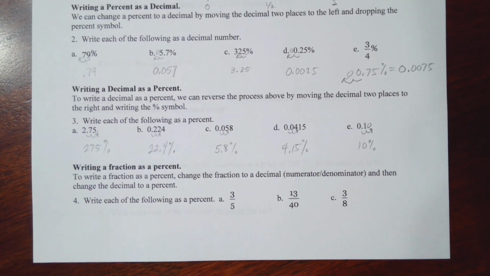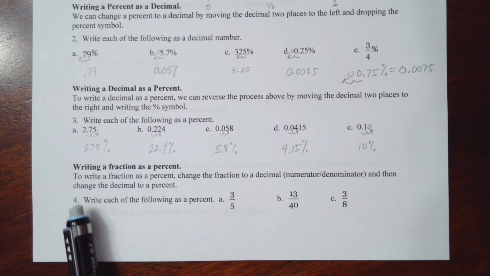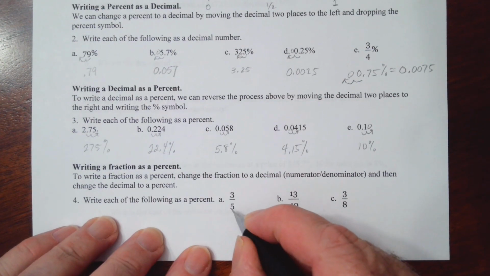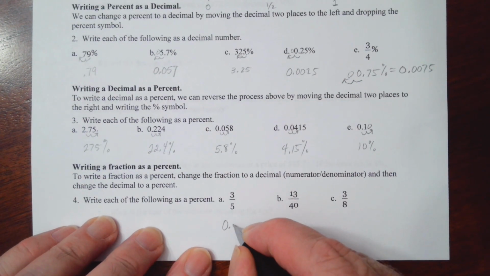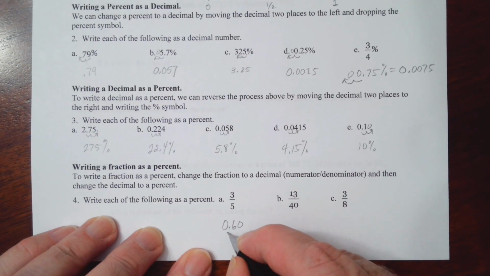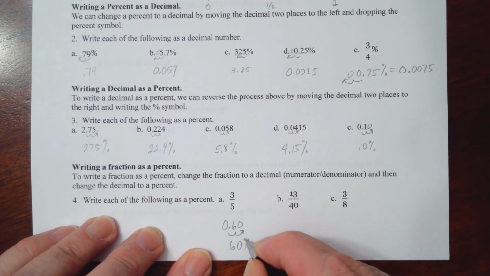All right, so you actually know everything you need to know to do problem 4, and I did tell you how to do it. So again, stop the video and then check your answer. All right, so let's see how you did. So 3 divided by 5 is 0.6. Again, I'm going to need to put a 0 in because I'm going to move that decimal 2 to the right. This is 60%.